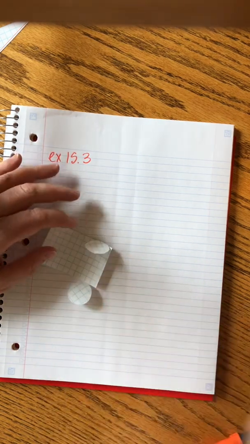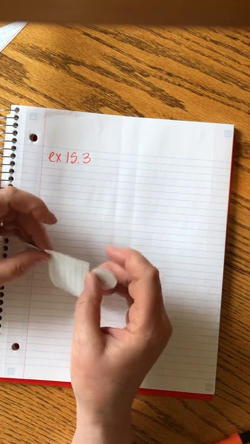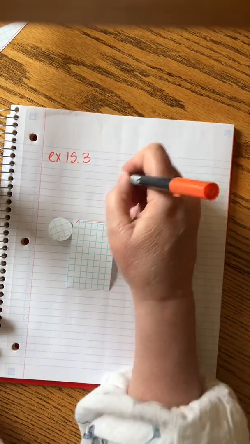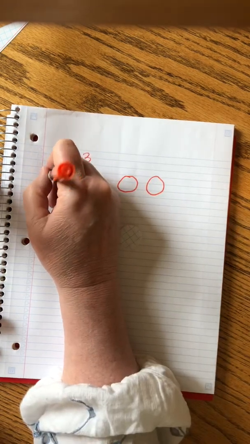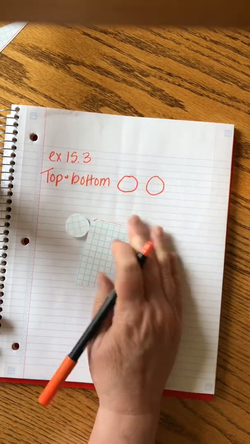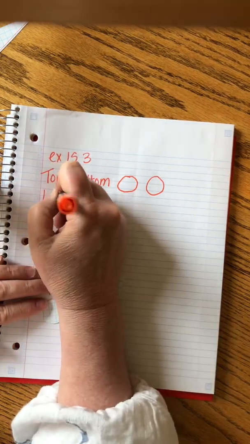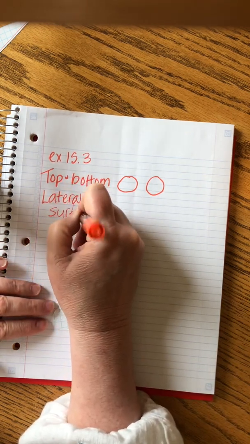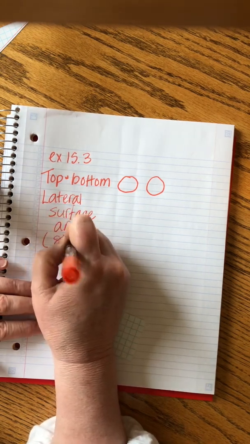So I now have converted my three-dimensional shape into a two-dimensional paper construction. So what I have for this one is I have two circles that are the top and bottom. Doesn't matter which is which, they're both the same. And then I have what's called the lateral surface area, which is a fancy way of saying the side.